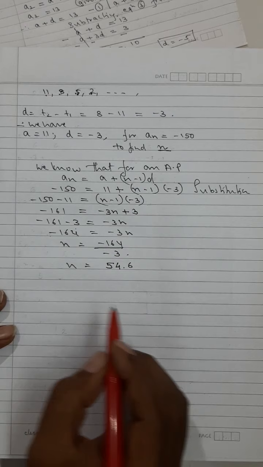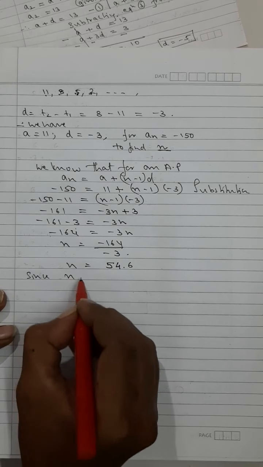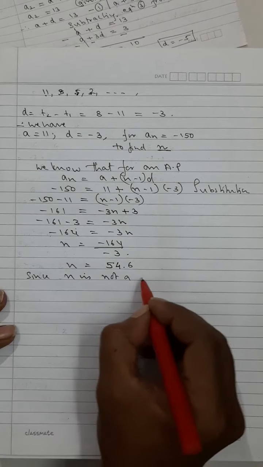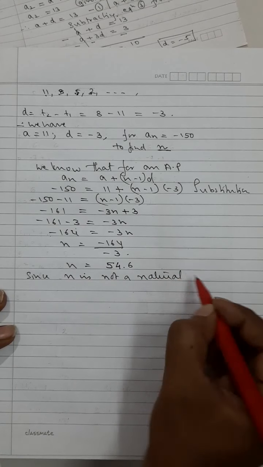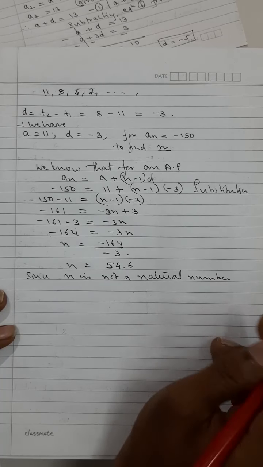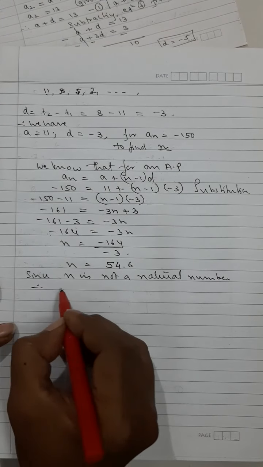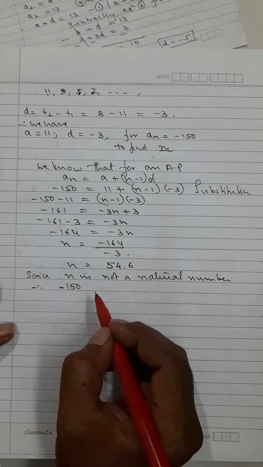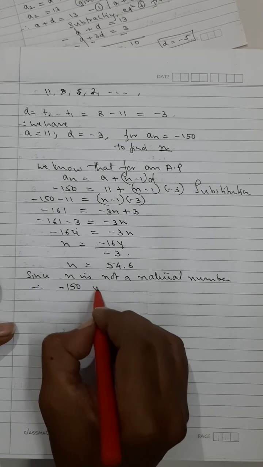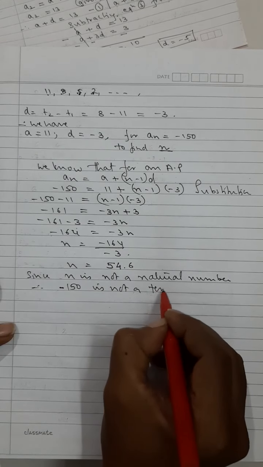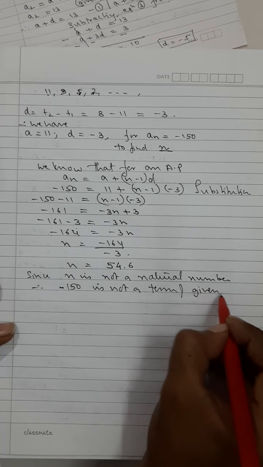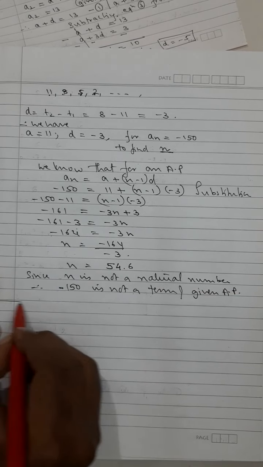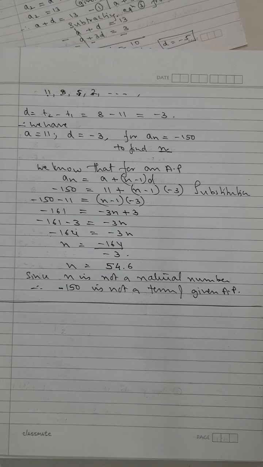Point 6 and something. Since n is not a natural number, therefore minus 150 is not a term of the given arithmetic progression. Because a place cannot be negative, nor can it be any decimal number. It has to be only a natural number. Okay, sixth also is over.